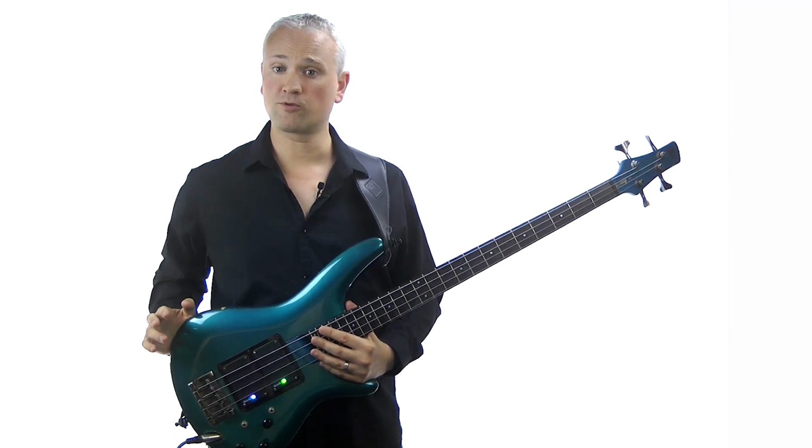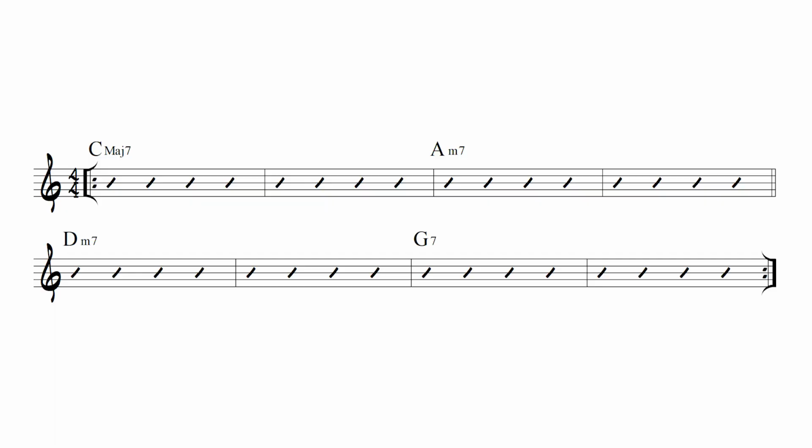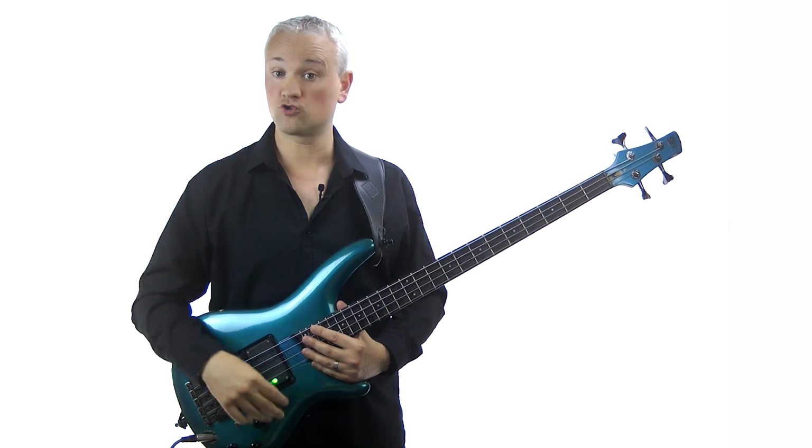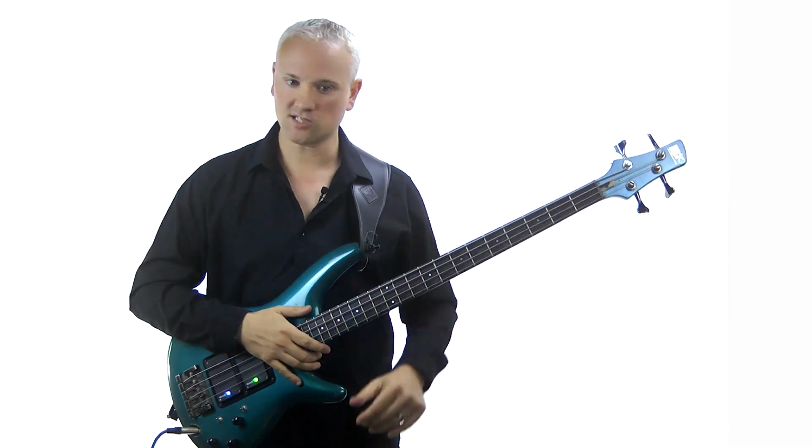So here's a simple chord progression in the key of C major. We have C major 7 for 2 bars, A minor 7 for 2 bars, D minor 7 for 2 bars, and then G7 for 2 bars. And I'm just going to create a simple bass line with a backing track, just sticking to those root notes, just like I suggested, okay? So let's see what we come up with.